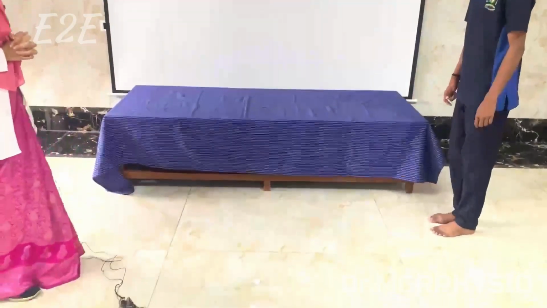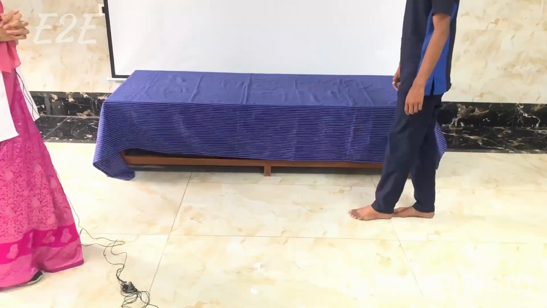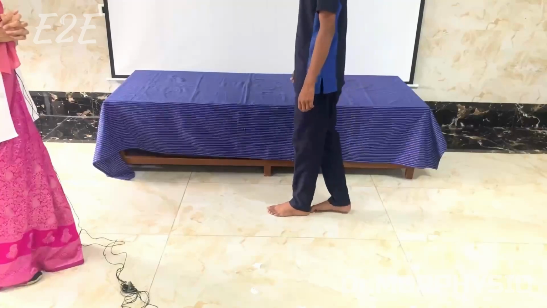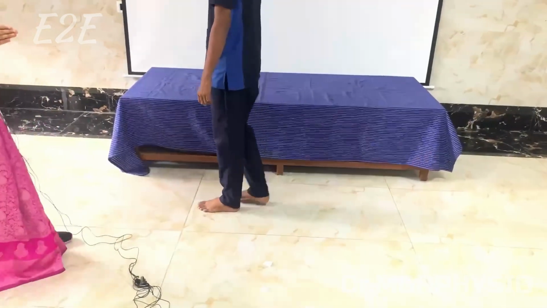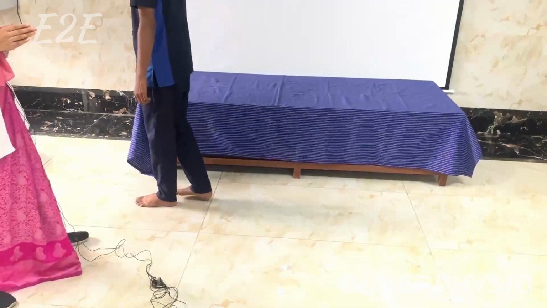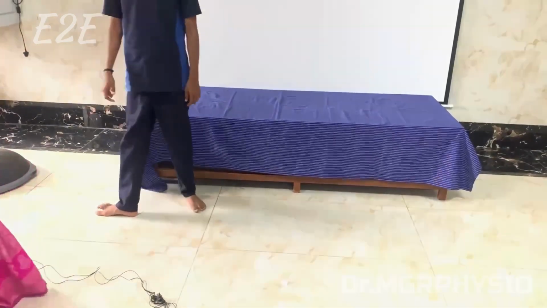So now we are going to see about the ataxic gait training. Usually ataxia is caused by a lesion in the cerebellum. The patient feels difficulty in maintaining balance and postural stability. So we'll see 3 coordination exercises here. First, ask the patient to perform the tandem walking. It helps to improve the coordination and balance.